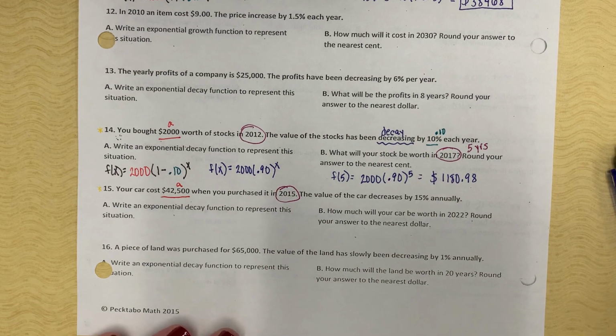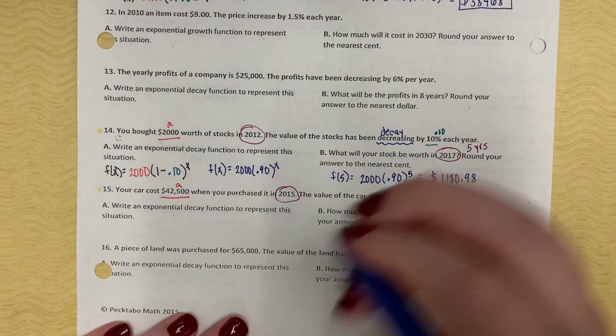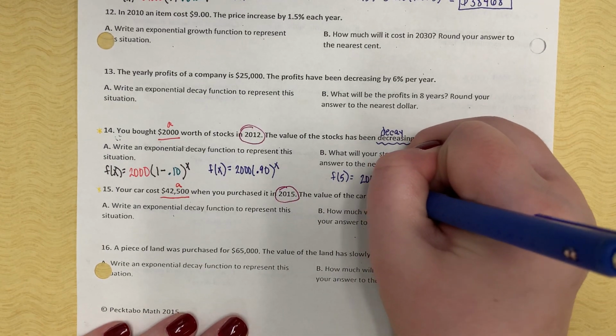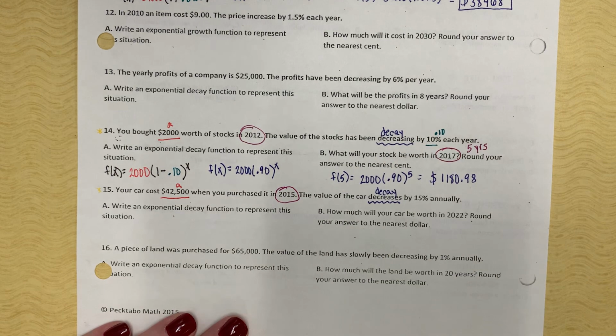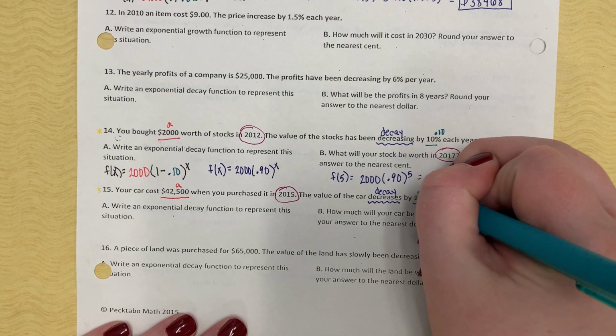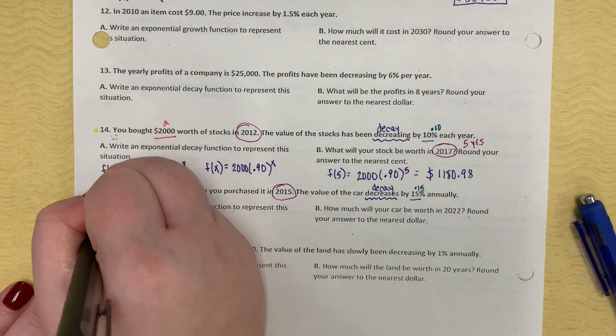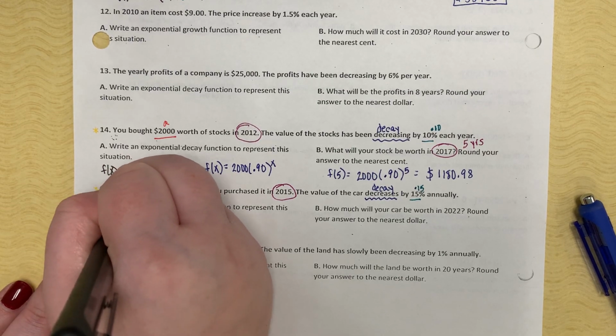The value of the car decreases, depreciates. A word of that type always indicates decay, which means we're going to be breaking down our B by subtracting 15% annually. 15%, we write 0.15 as its true decimal. So, function notation. I've kind of gotten used to the pattern.